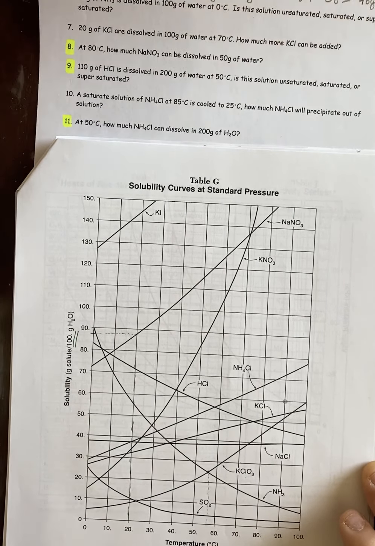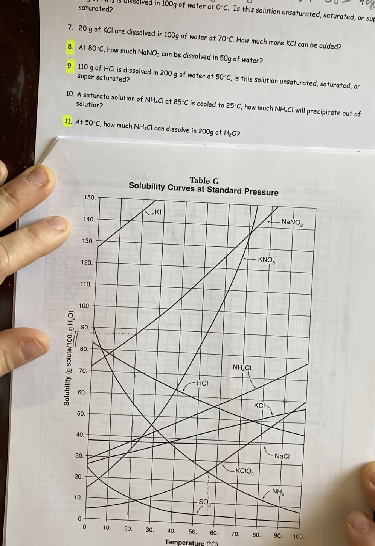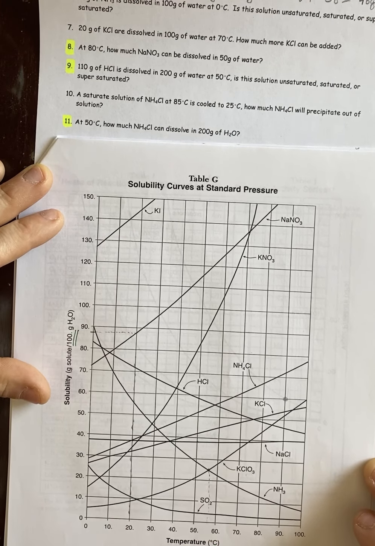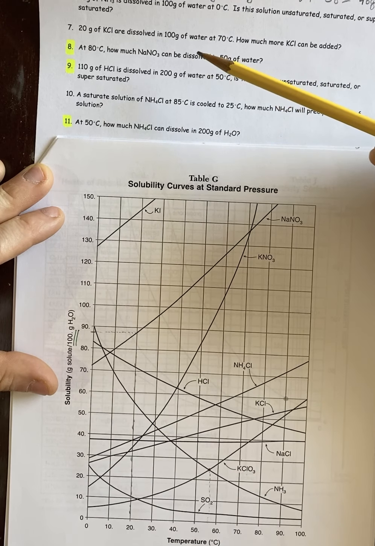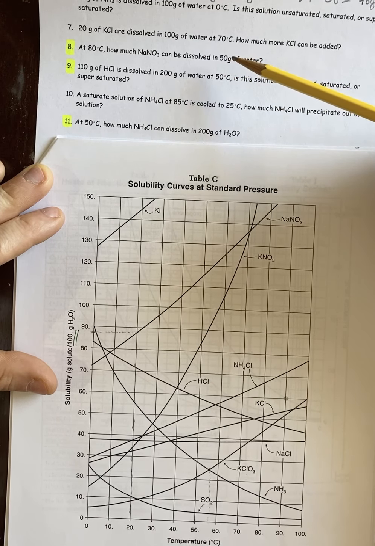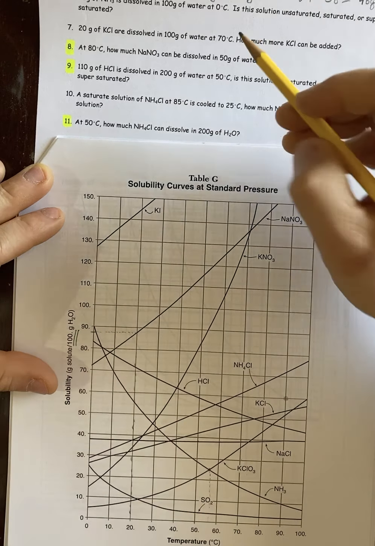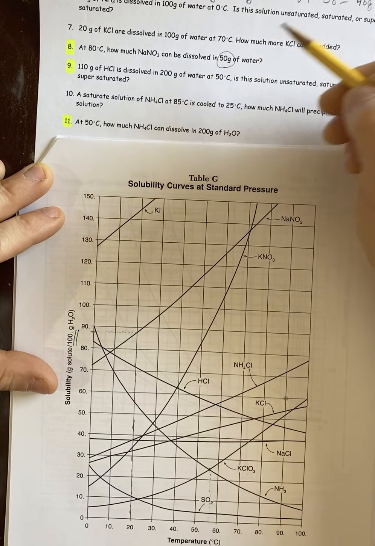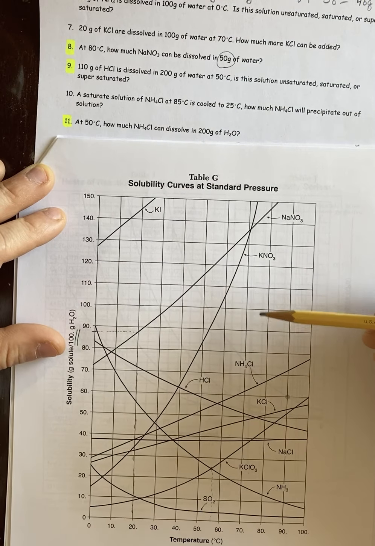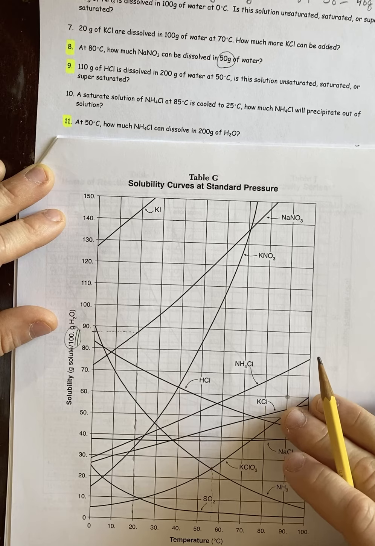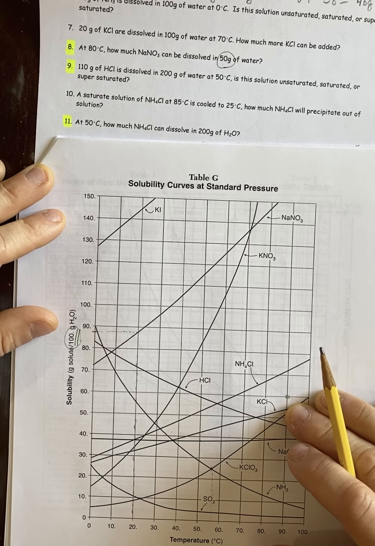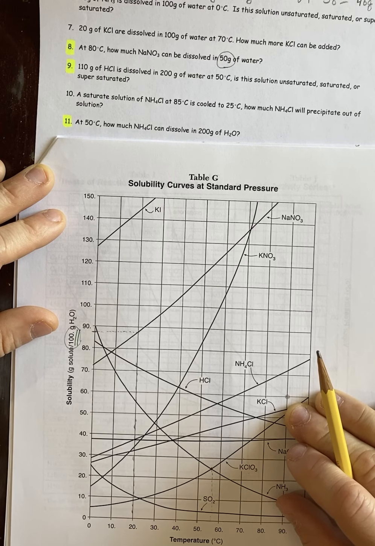Okay. Number 8, 9, and 11. So 8 says, at 80C, how much NaNO3 can be dissolved in 50 grams of water? So here's the clue, or the issue. They're giving you 50 grams of water. Table G is based off of 100 grams of water. So what I'm going to do is I'm going to find my answer on Table G and then halve it to make it into a 50 gram of water amount.